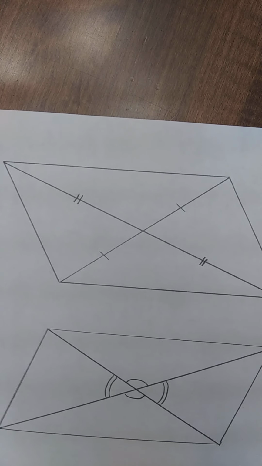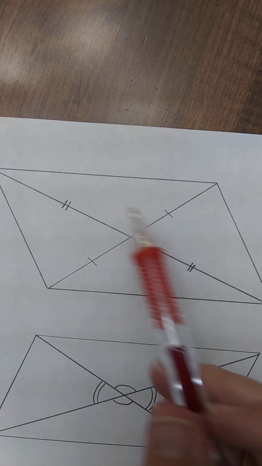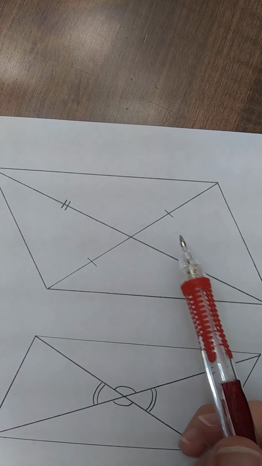All right, what about this guy? Is this one up here a parallelogram? So you'll notice I don't have anything marked at any of those. Maybe if I turn my paper this way. I don't have anything marked at any of the angles. And I also don't have anything marked as far as opposite sides go.